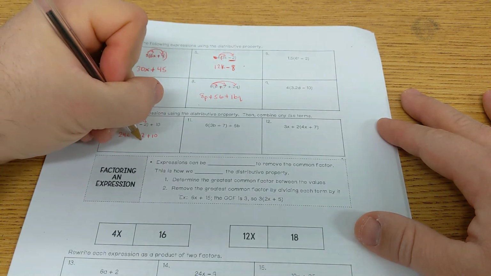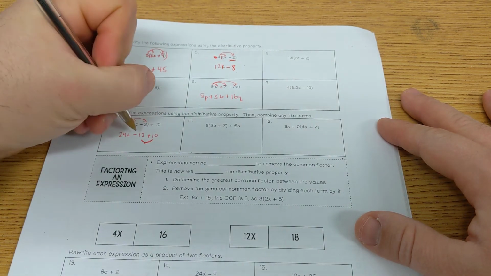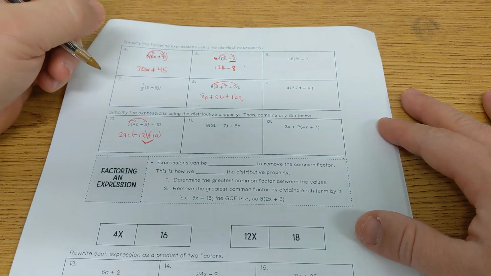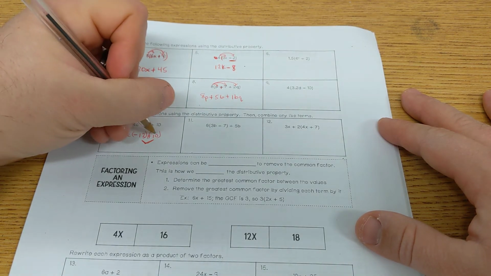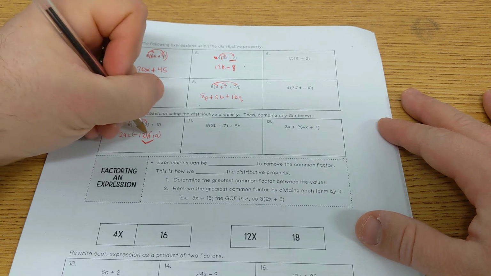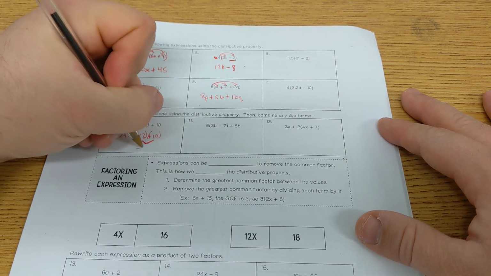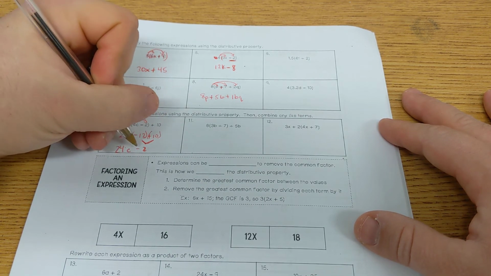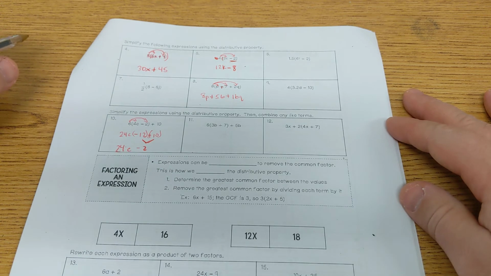Our like terms, well, we have 2 constants. We have a negative 12, and we're going to add 10 to it. So negative 12 plus 10, they're opposite signs, so we subtract, so that leaves us with negative 2. So 24c minus 2.